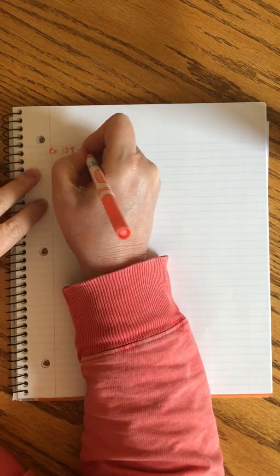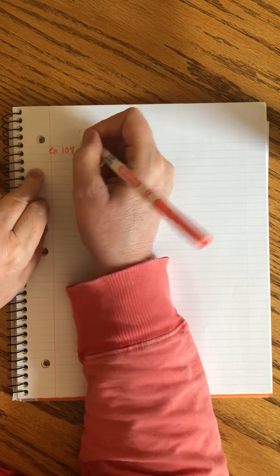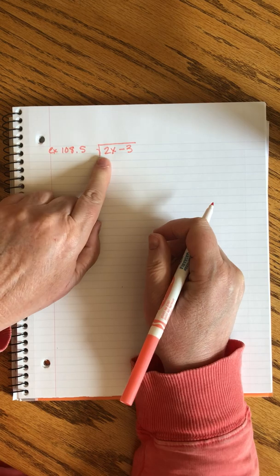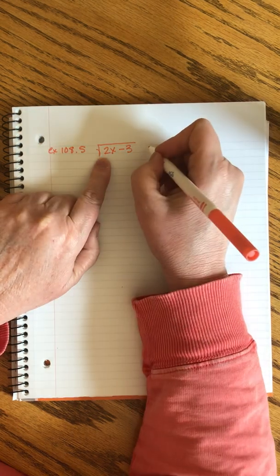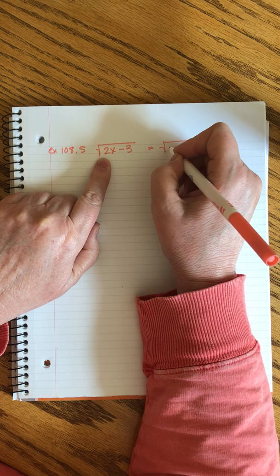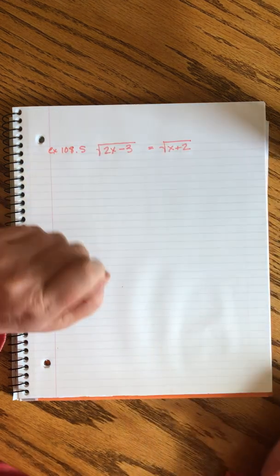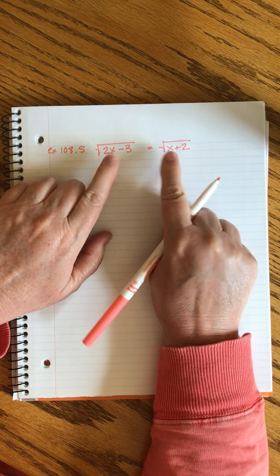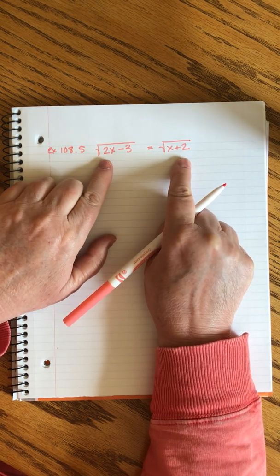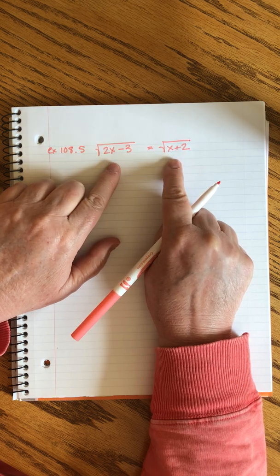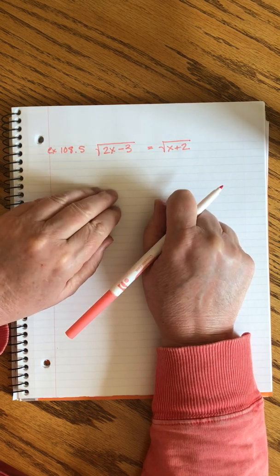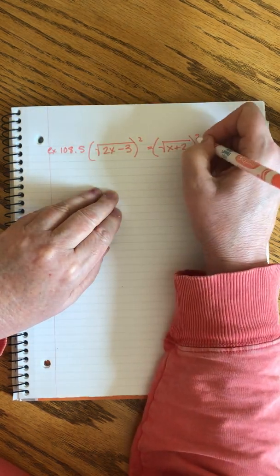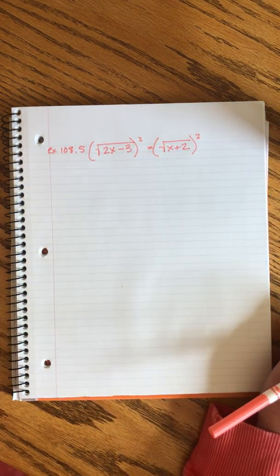Example 108.5. Solve. Oh, this one looks weird. 2x minus 3. That's the first time we've had a lead coefficient. And look at this. What? We have 2 radicals. That's weird. But they're isolated from each other, aren't they? So we can consider step 1, isolate the radical. We have successfully completed that. We're done. So now, when we square both sides, we're squaring away both radical signs, aren't we?